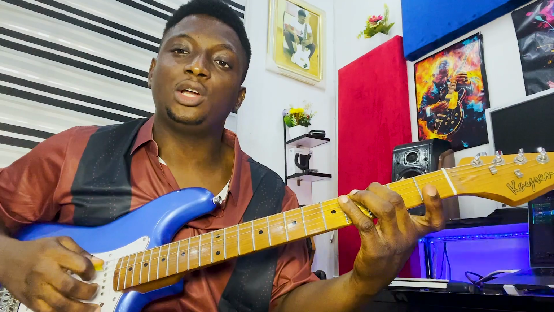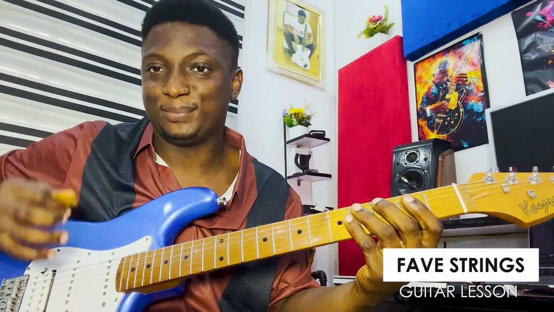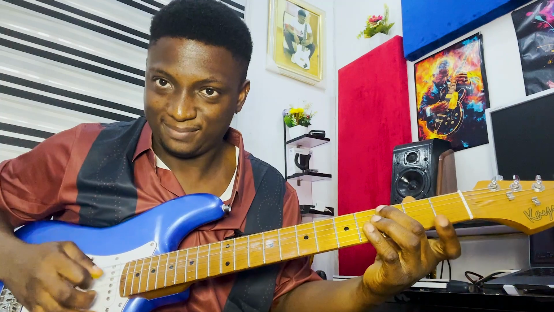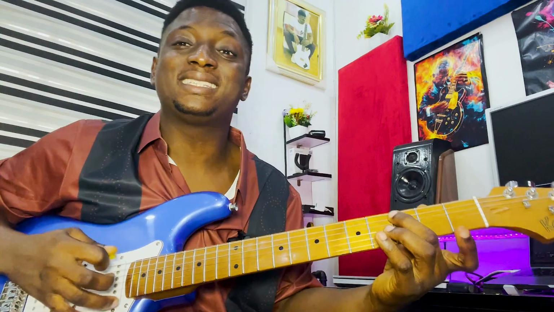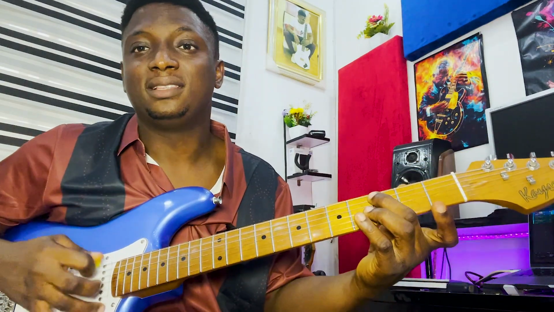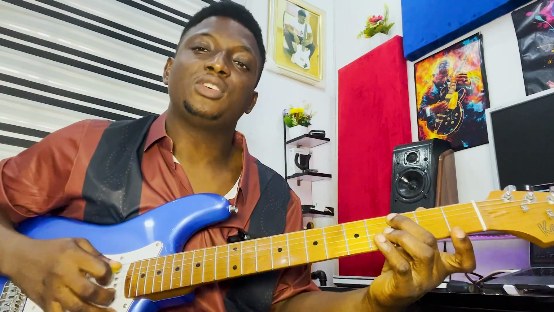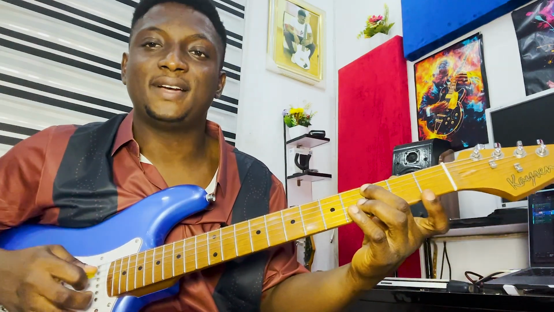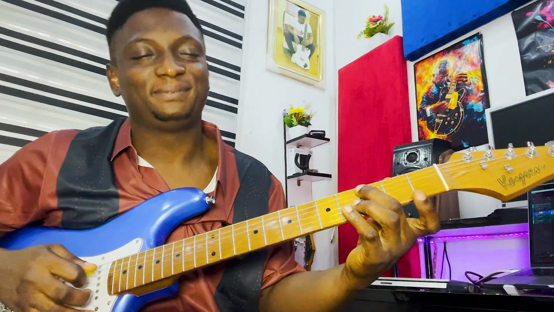And notice I'm using alternate picking. It's not going to be easy for me to try to just play downstroke. You're straining your muscle, but it's much easier, especially when you're playing 16th notes at a fast tempo. So if you count the total notes: 1, 2, 3, 4, 5, 6, 7, 8, 9, 10, 11, 12, 13, 14, 15, 16, 1 E.